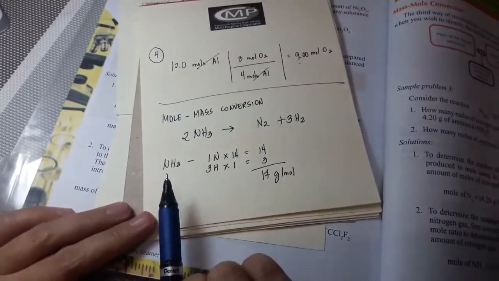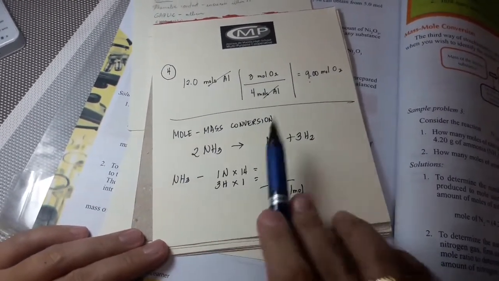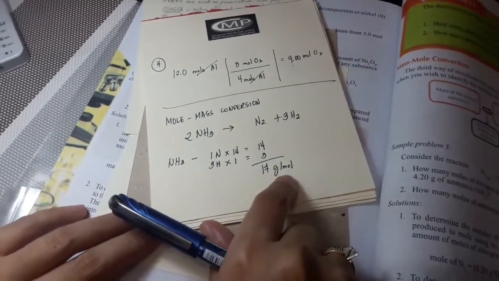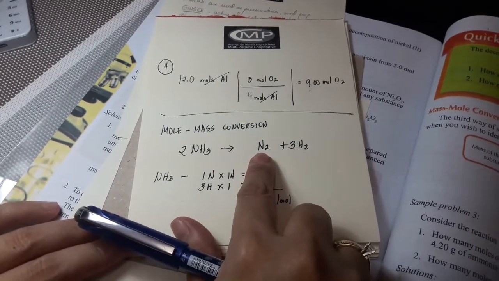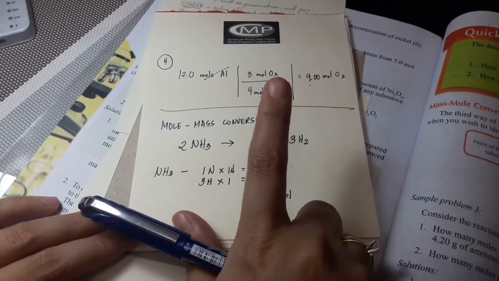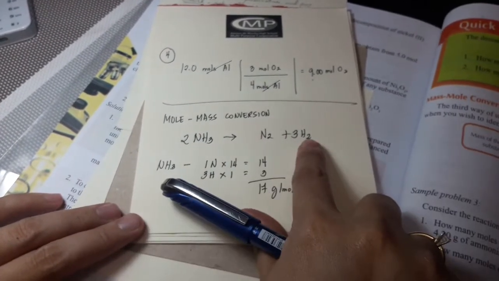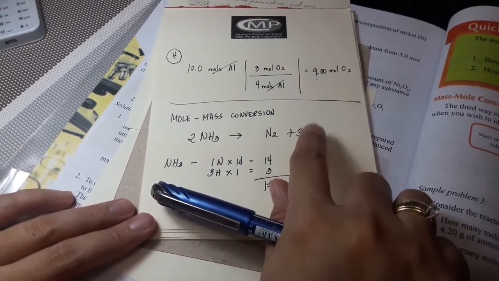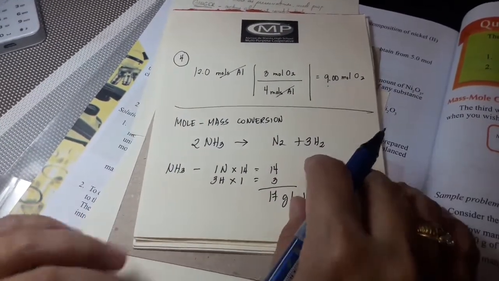So, you needed to get the formula mass of each: ammonia, nitrogen, and hydrogen. So for this case, the formula mass of ammonia is 17 grams per mole. How about the formula mass for nitrogen? That's correct. 2 times 14 is 28. So 28 grams per mole. How about hydrogen? That's correct. 2 grams per mole of hydrogen. If you notice, I did not consider the coefficient because you should not.